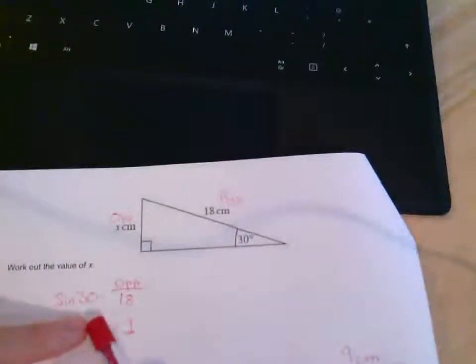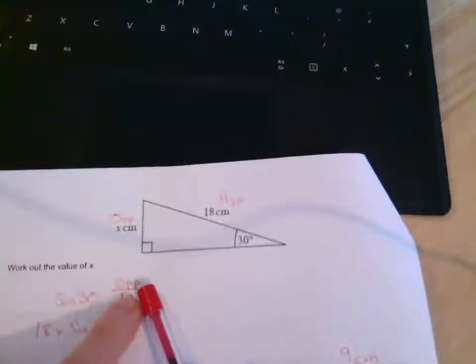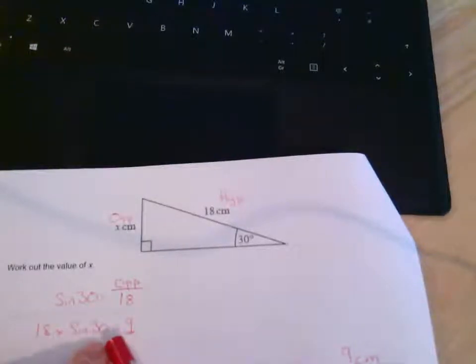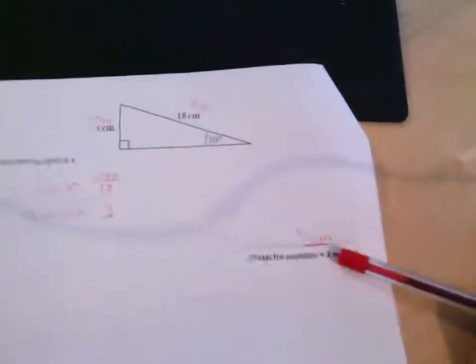So I said sine of 30 is equal to opposite divided by 18. And to get opposite by itself, I need to multiply both sides by 18. So I got 18 times sine 30 gives me an answer of 9. And I needed my centimeters because there were no units on my answer line.